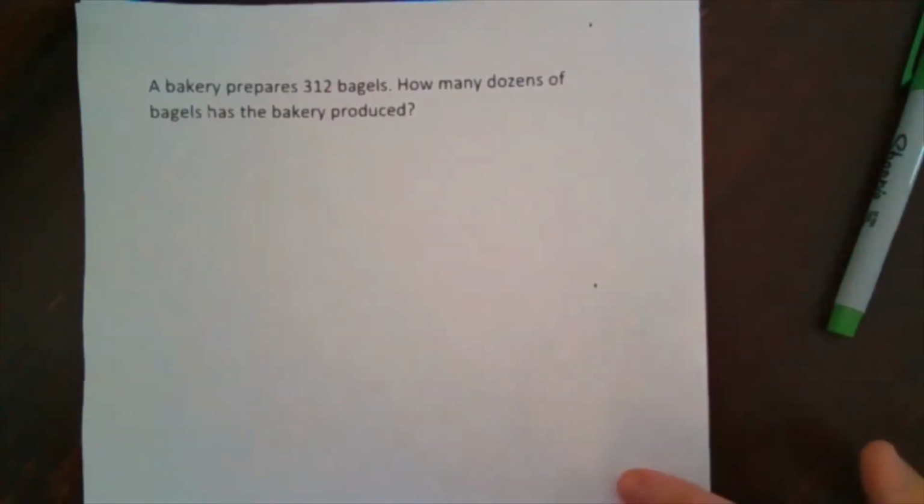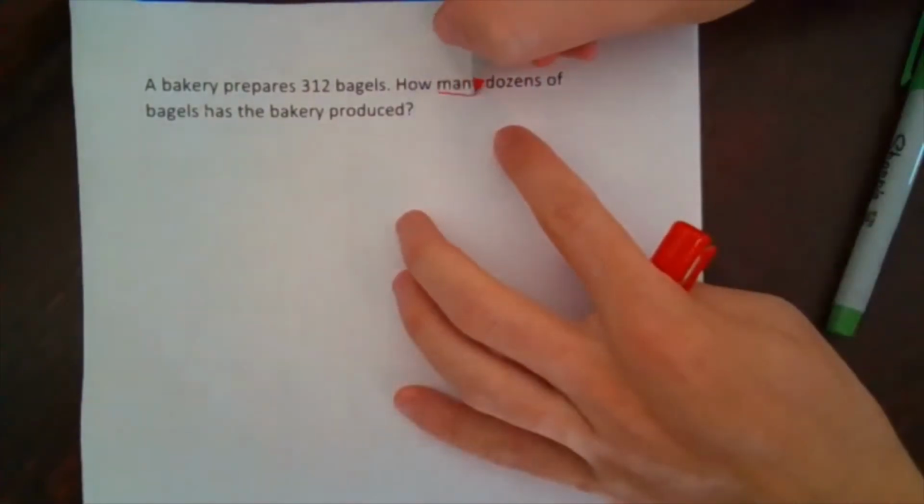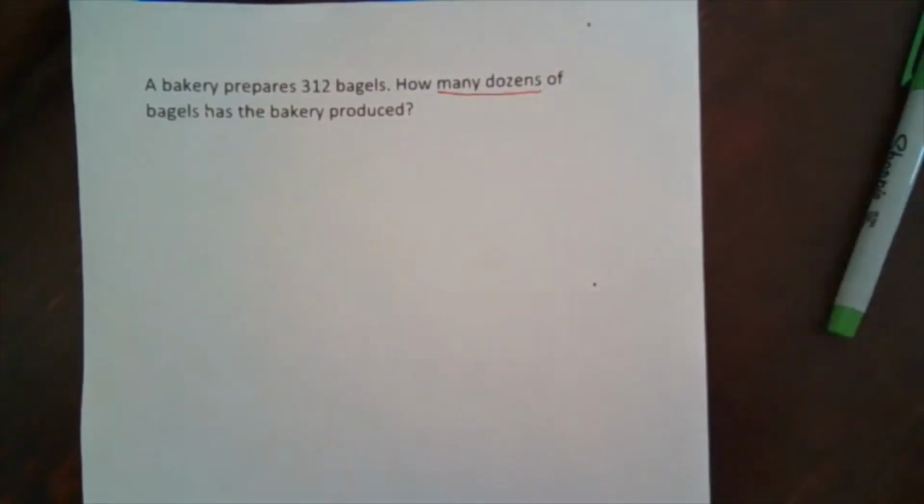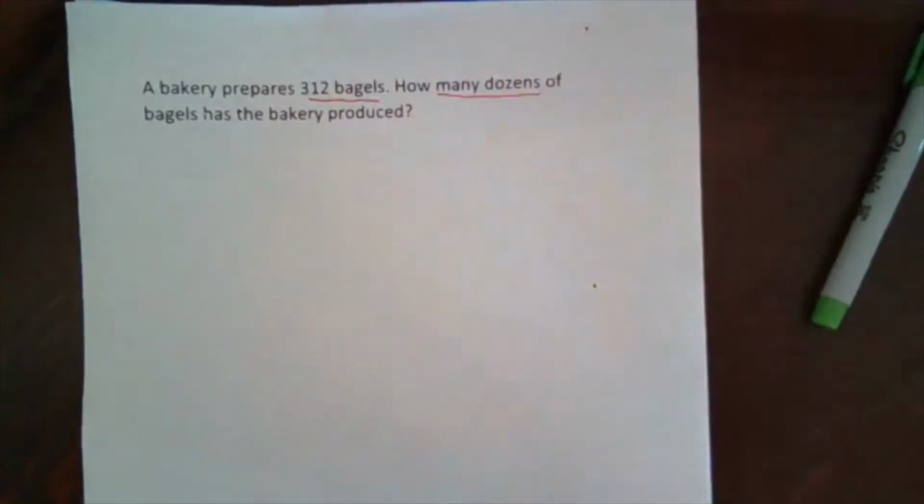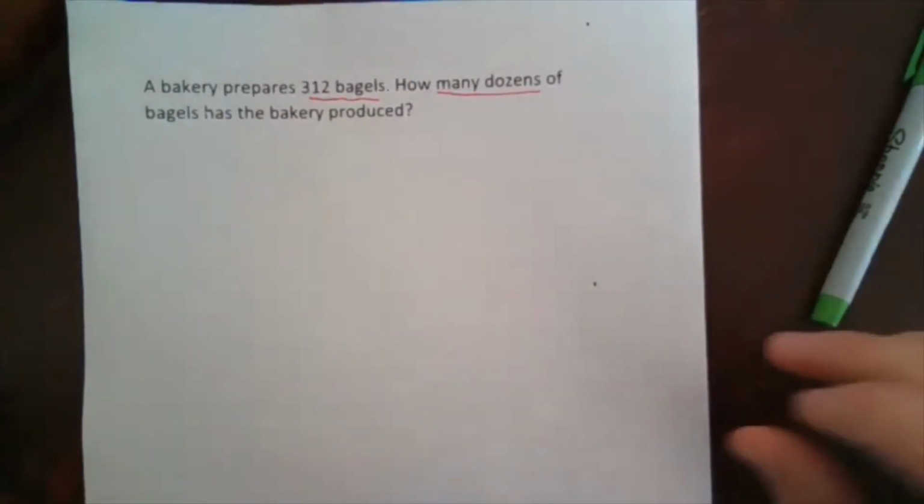Bakery prepares 312 bagels. How many dozens of bagels has the bakery produced? So we know what we want is how many dozens of bagels, and what we have is 312 bagels.